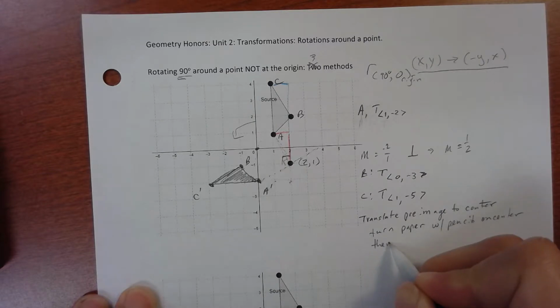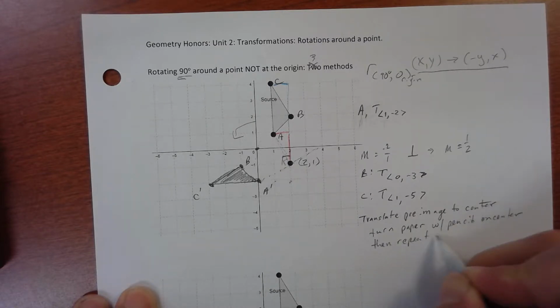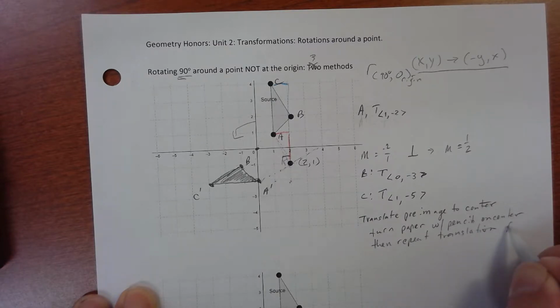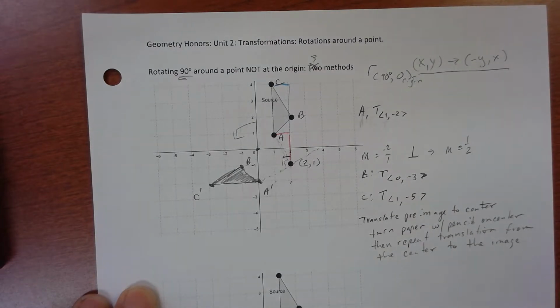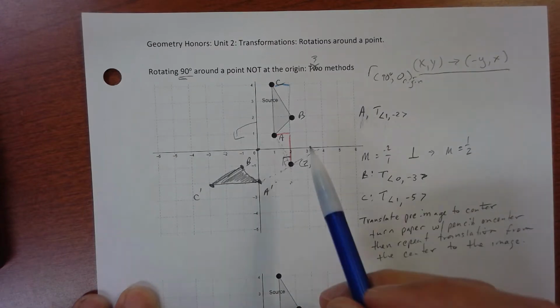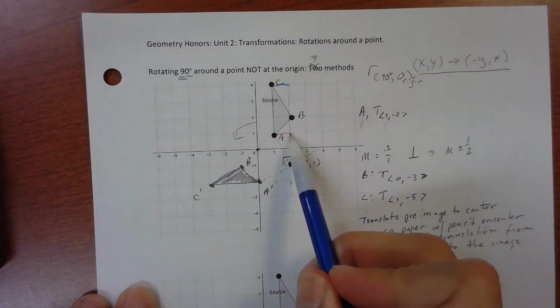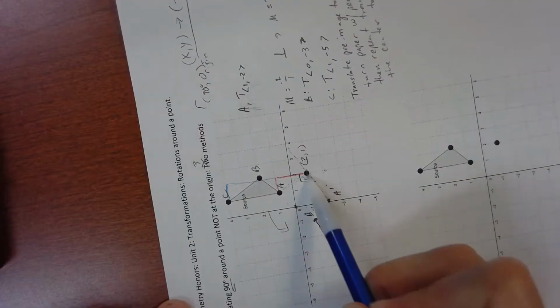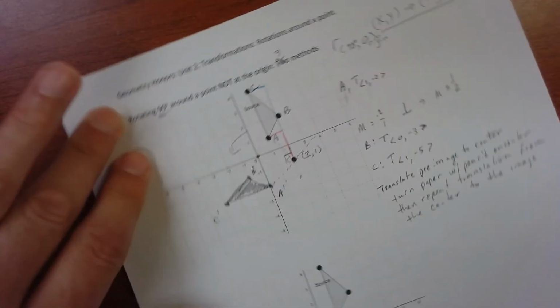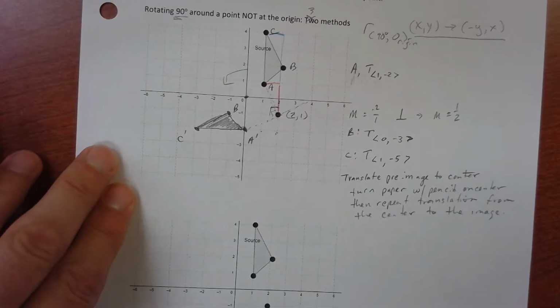Then repeat translation from the center to the image. All right. So that's the description of how to do a simple rotation 90 degrees around something that's not the object. Over 1, down 2, turn the paper, over 1, down 2. Repeat for all of those steps.